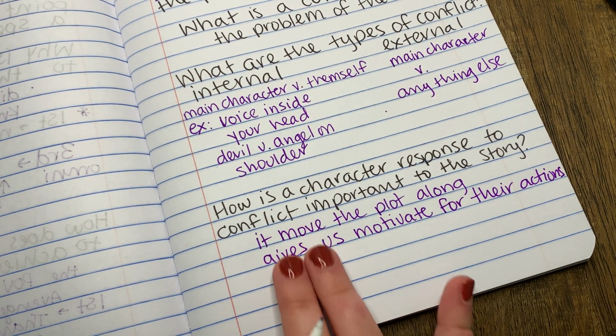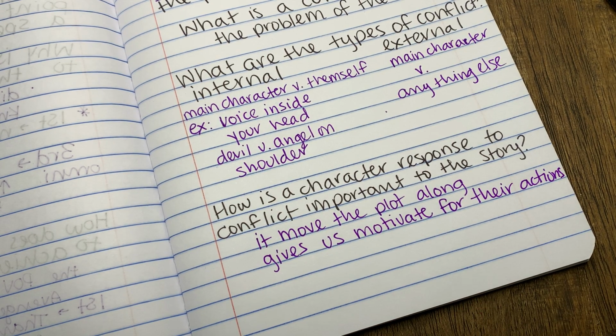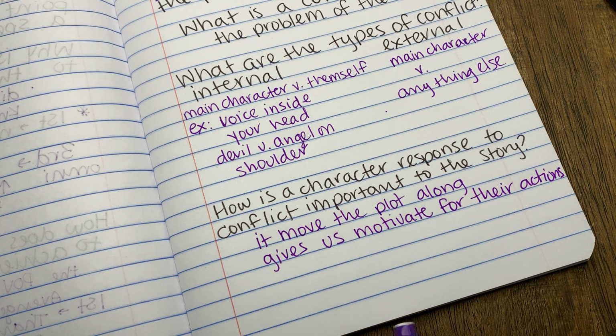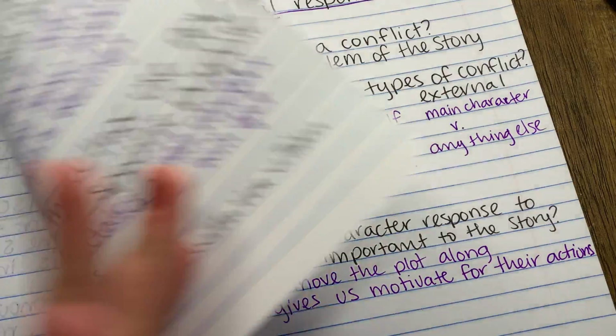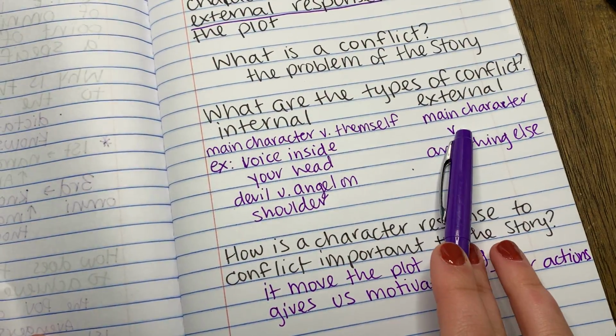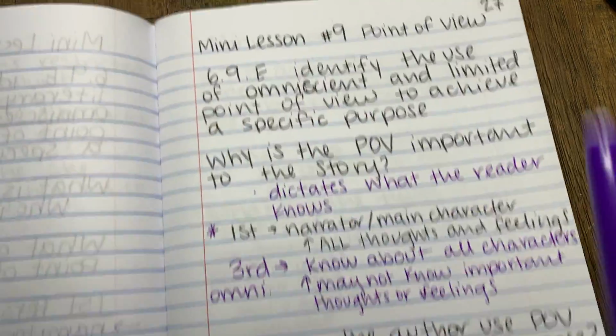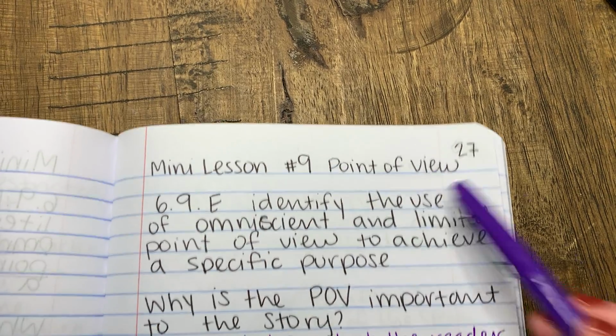So these are the two big things as to how conflict works in stories. We're going to read a story together in just a second that we're going to reflect on the conflict, okay, whether it's internal, external, and why it's important. And we're also going to be looking at the point of view.